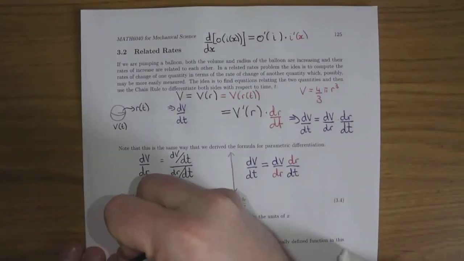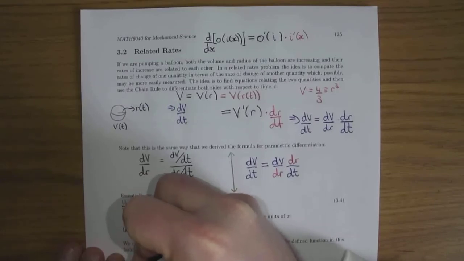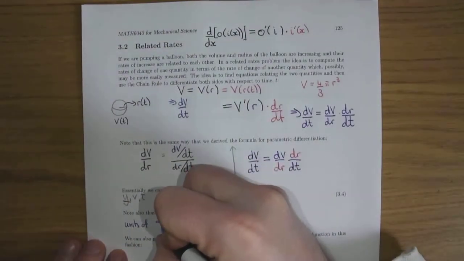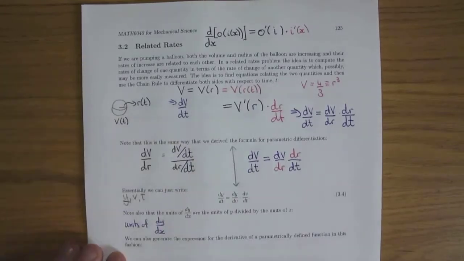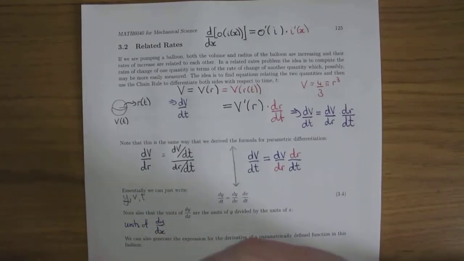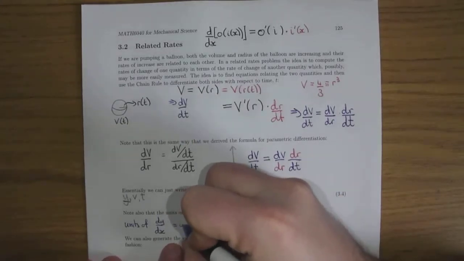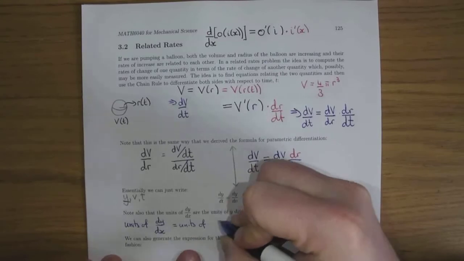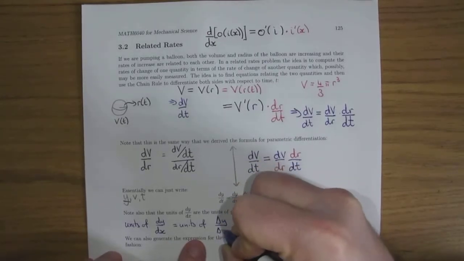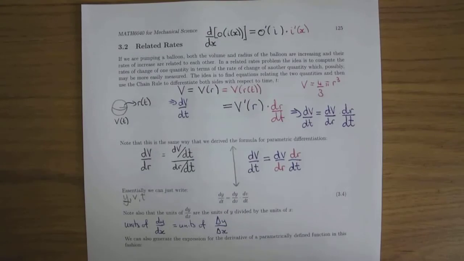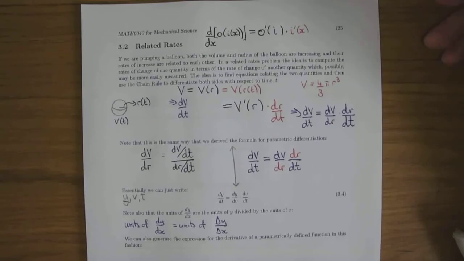The other thing that's worth mentioning at this time is the units of dy/dx. This is a rate of change of y with respect to x, so it's the same as the units of a change in y over a change in x. For example, slow this down for a second. Think about the rate of change of distance with respect to time. The rate of change of distance with respect to time is nothing but velocity.